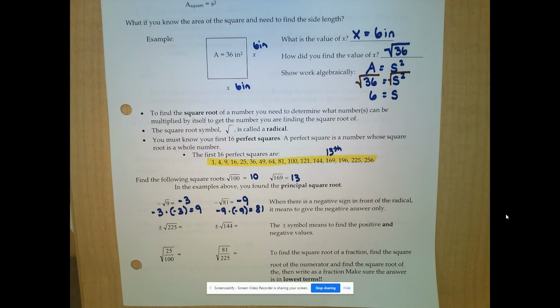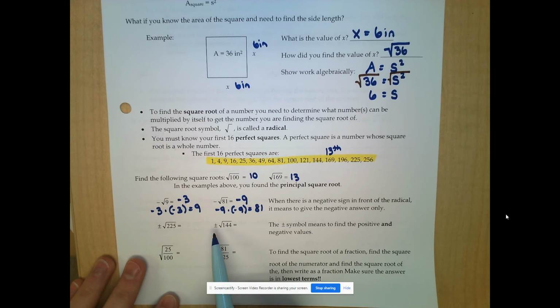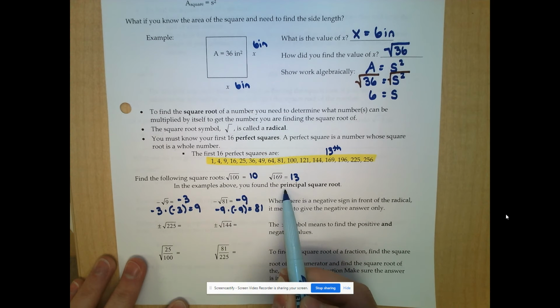So when there's a negative sign in front of the radical, it means give the negative answer only. If you see a plus or minus sign in front, we're looking for both the positive and negative answers. If you see no sign, then they are typically looking for what is called the principal square root, which is the positive one only.